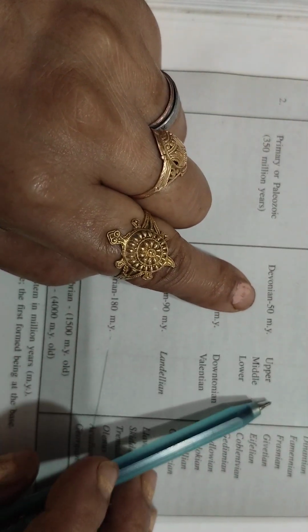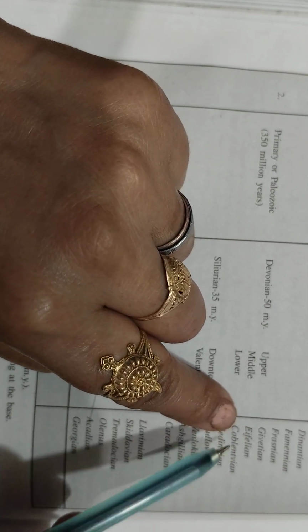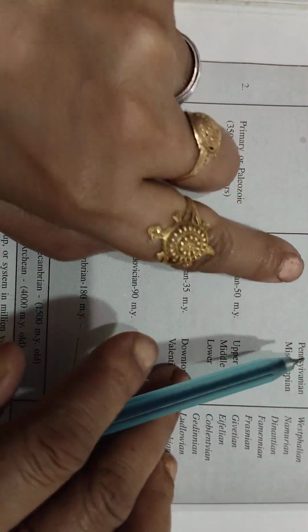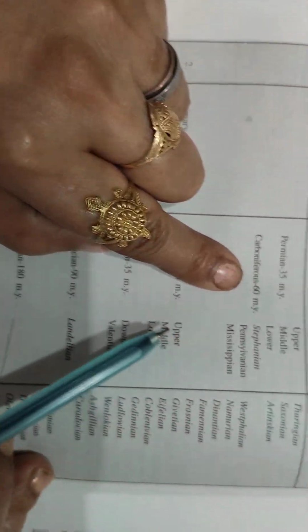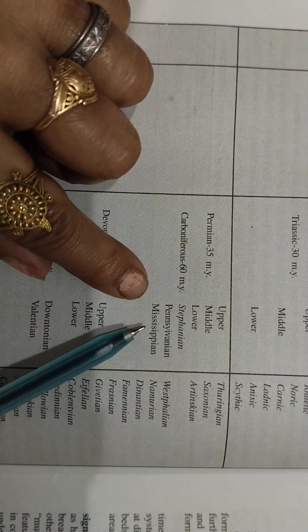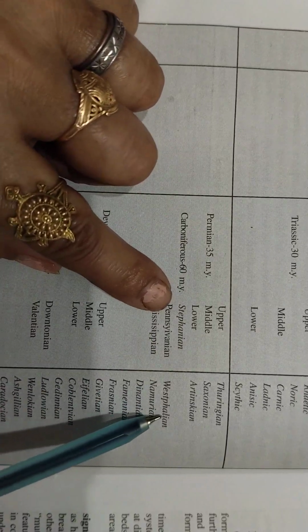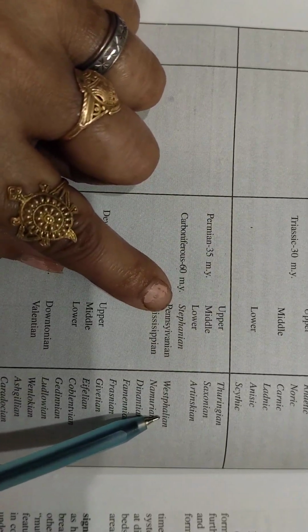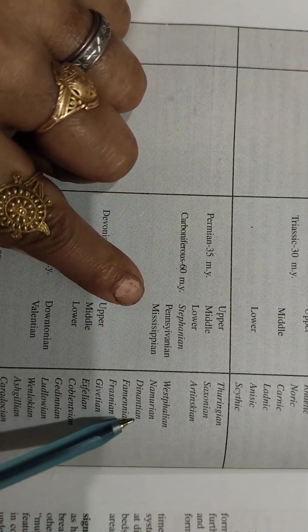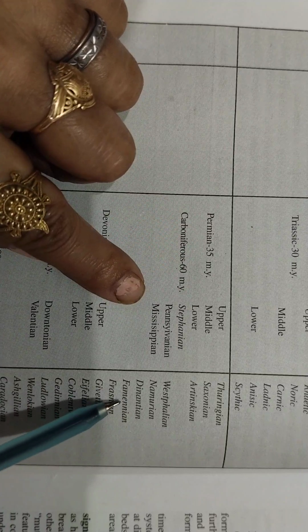Devonians 1500 millions, upper, middle to lower. Levitian, Ephelians, Cobelian, Carboniferous 60 million years. Stephanian, Pennsylvanians, Mississippian, the Westphalians, and Nemurians, Dinonachians and Femenians.